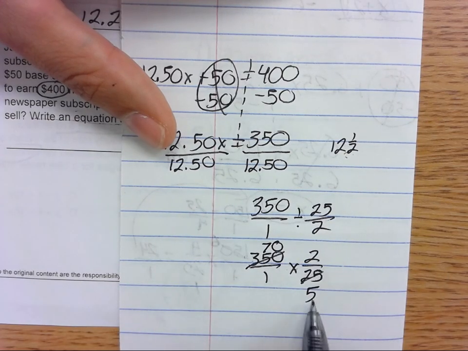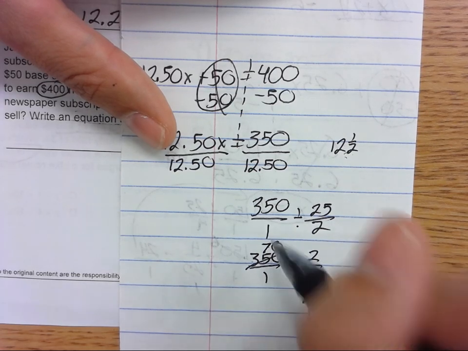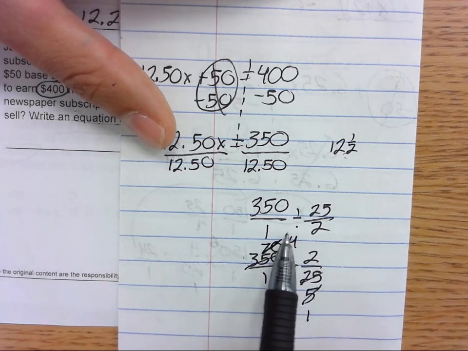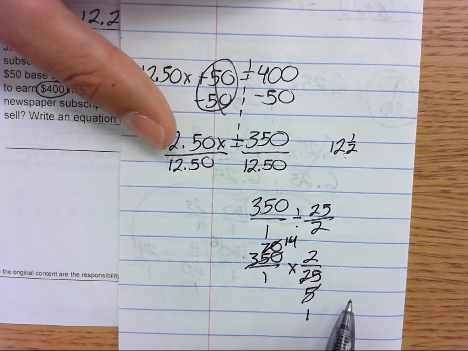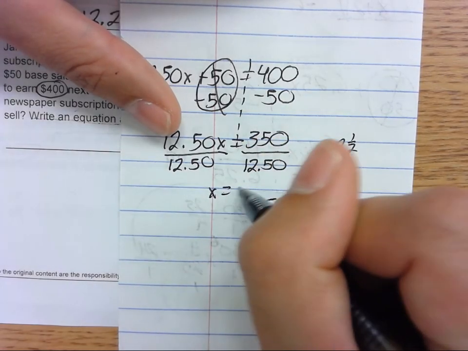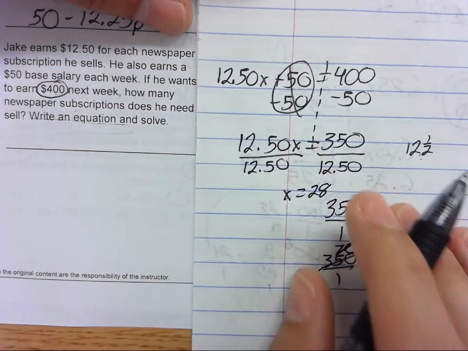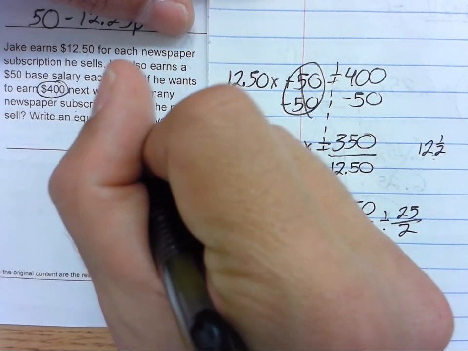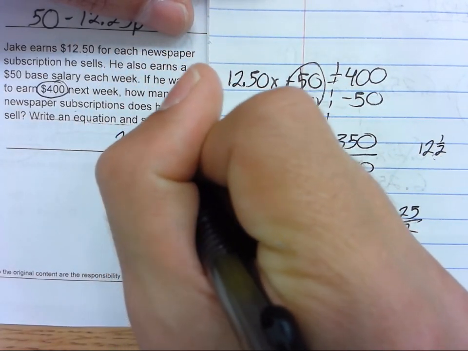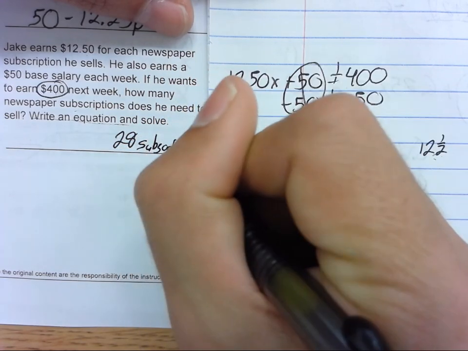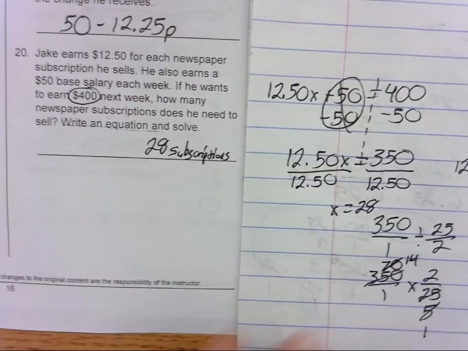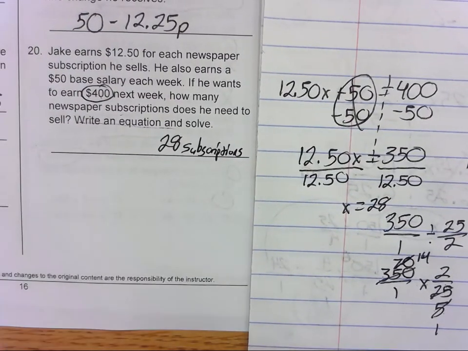So 70. Now we can simplify again, because 70 and 5, divide them both by 5, and you get 1. And 70 divided by 5 is 14. So this actually just becomes 14 times 2. X equals 28. So he needs to sell 28 subscriptions. But again, you need to write and solve the equation, so also make sure that the equation is written down as well.